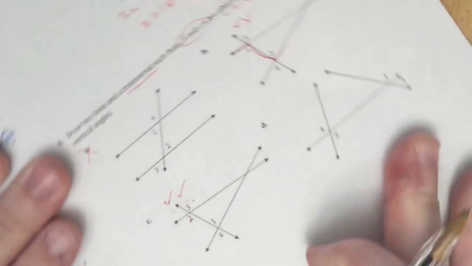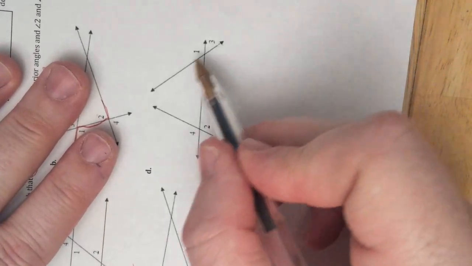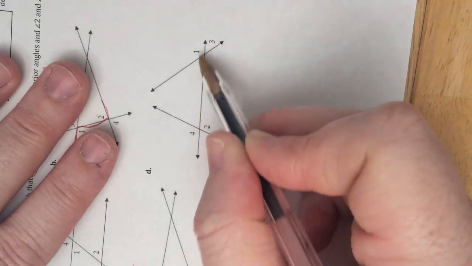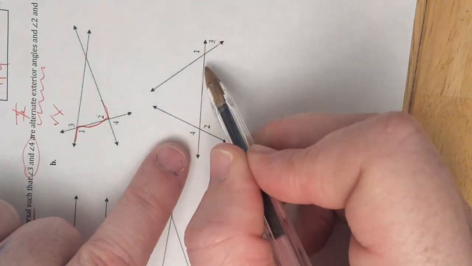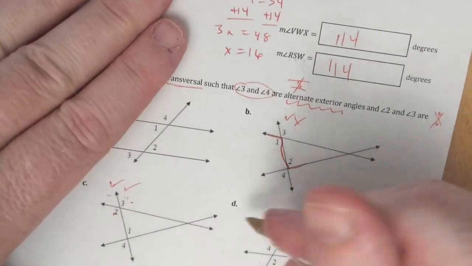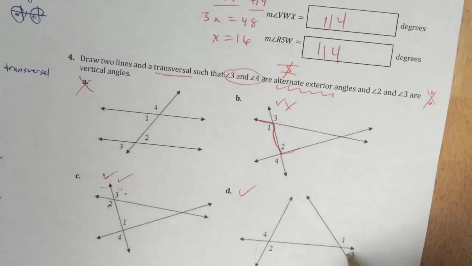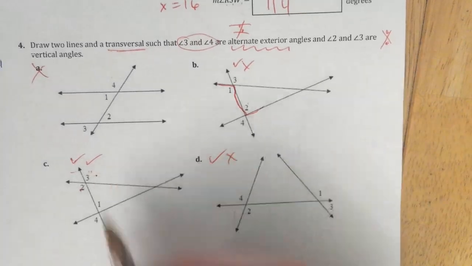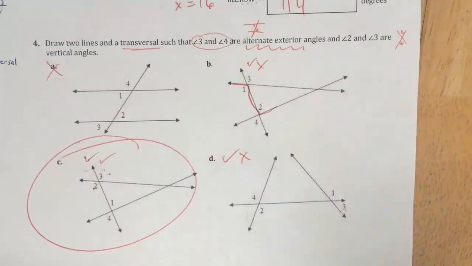All right, how about here? 3 and 4. So let's change it this way. So 3 and 4, they're on the outside, on the alternate sides of the transversal, and they're both exterior angles. So that checks out. And is 2 and 3 vertical? Nope, 2 and 3 are not vertical, so that didn't work. So the only answer that worked was C.